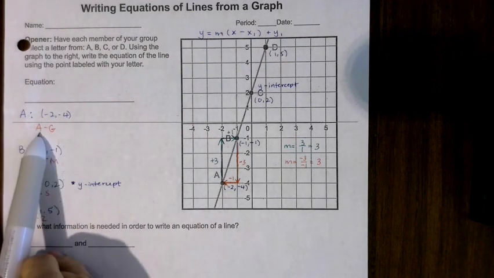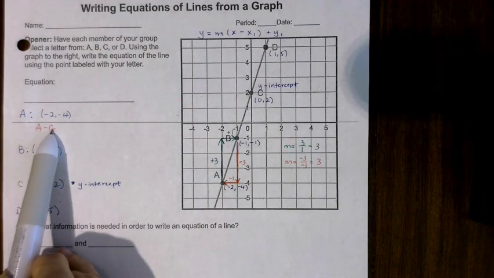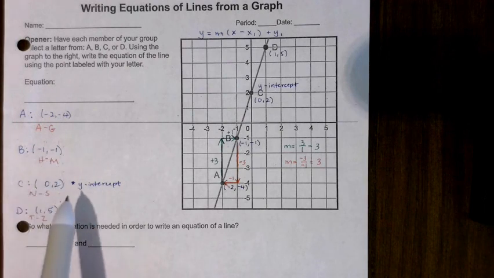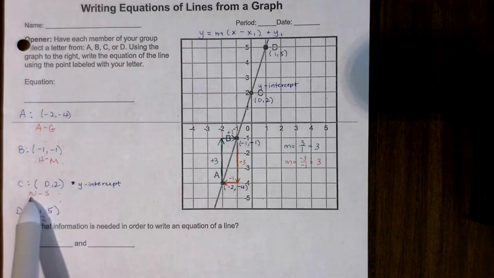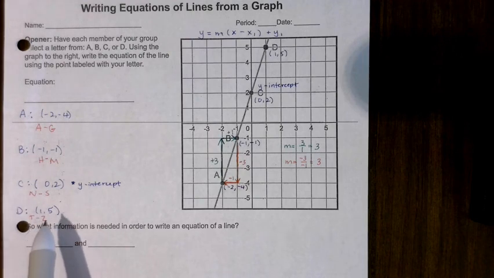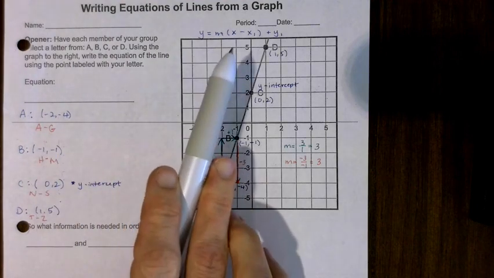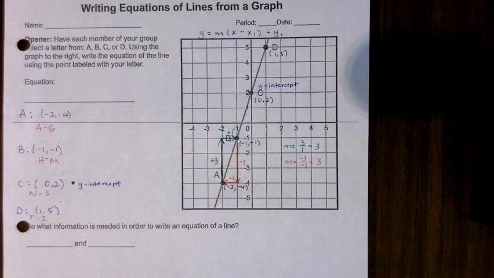If your name starts with letters A through G, you're going to use point A. If your name starts H through M, you're going to use point B. If your first name starts with letters N through S, you're going to go to point C. And if your name starts with a T through Z, you're going to use point D. So pause the video right now and use the slope and your assigned point to plug into point-slope form.